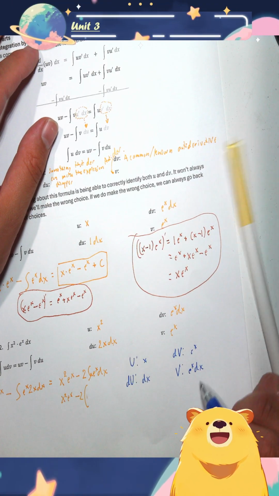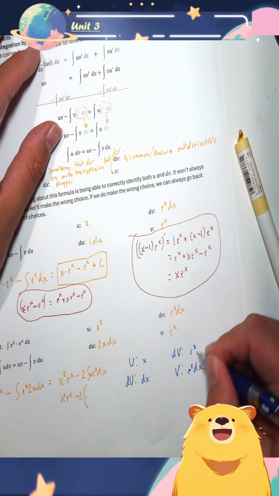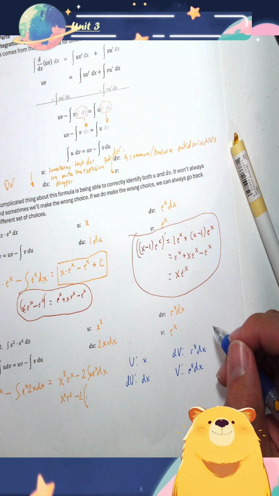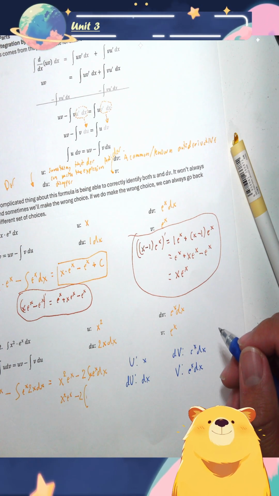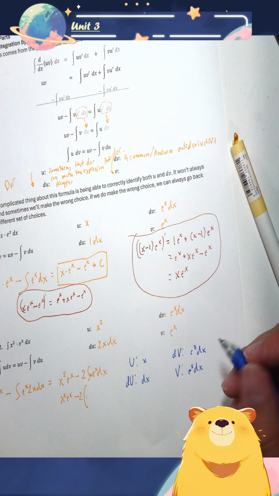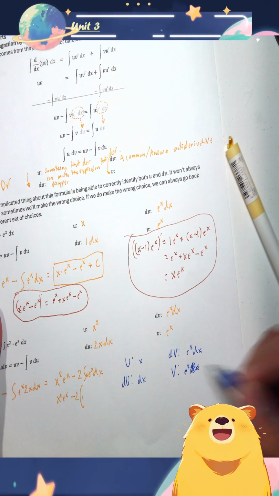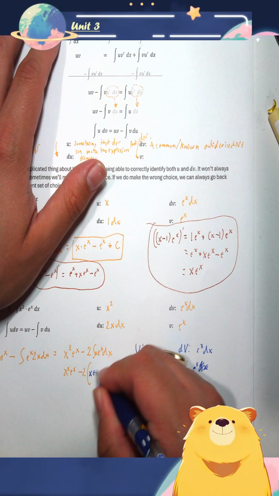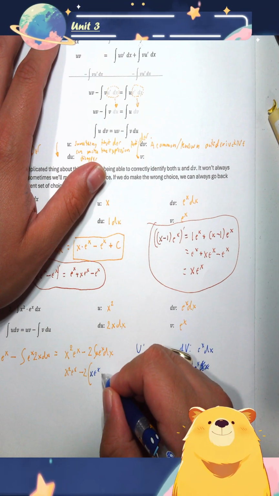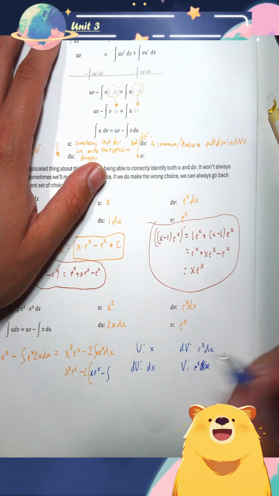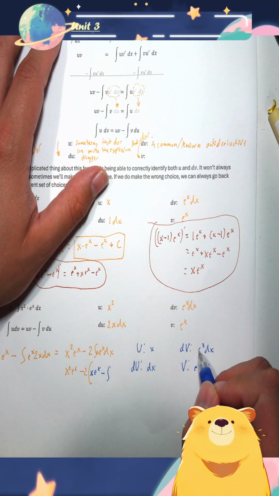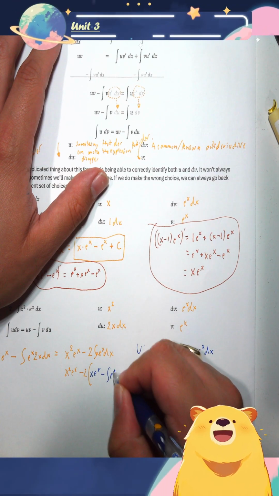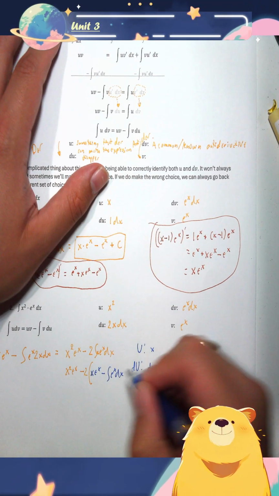I'm sorry, wait. I accidentally wrote the dx here. I don't have whiteout, so we're just going to go with reliable, scratching it out. Okay. u times v was just x e^x, and then minus the integral of v times du, so e^x dx.